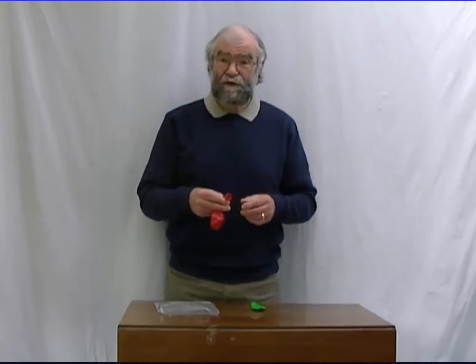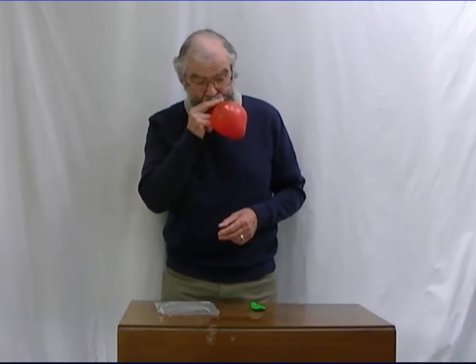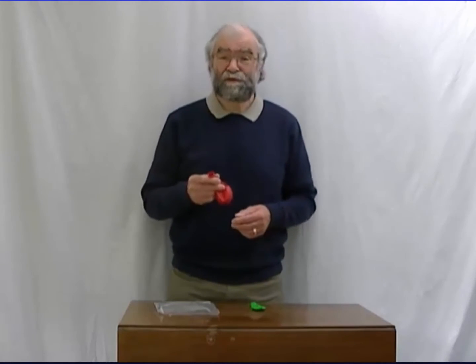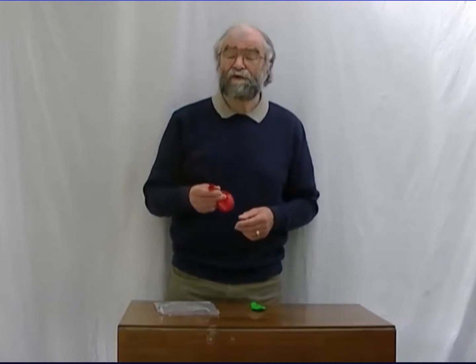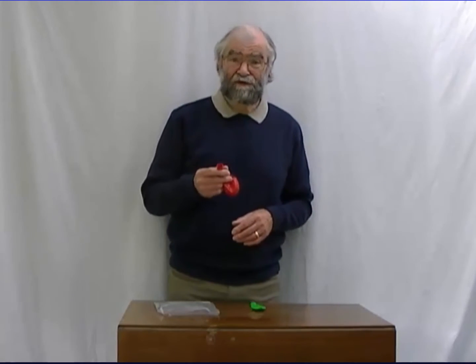So if I blow at a normal flow rate, you see we get a larger volume, and I had to blow harder. The pressure went up because of the resistance to flow. That's why the volume went up as well. So this is already a slightly higher pressure system.